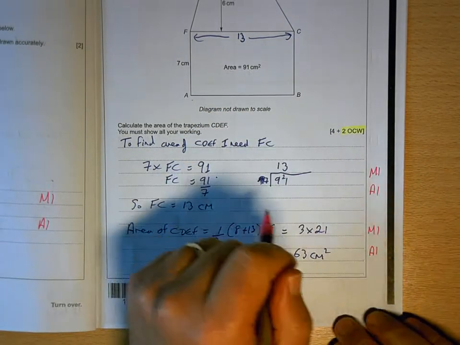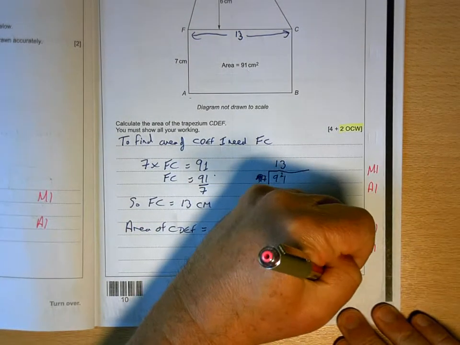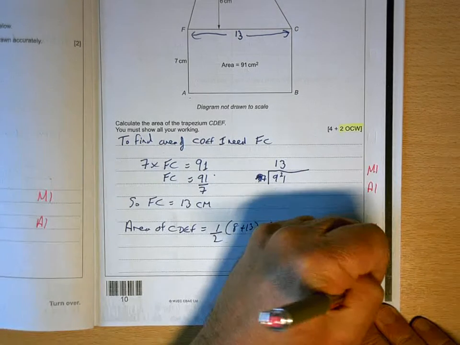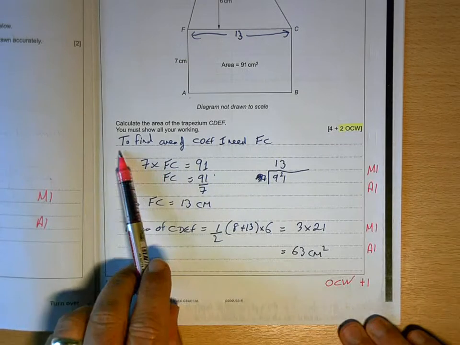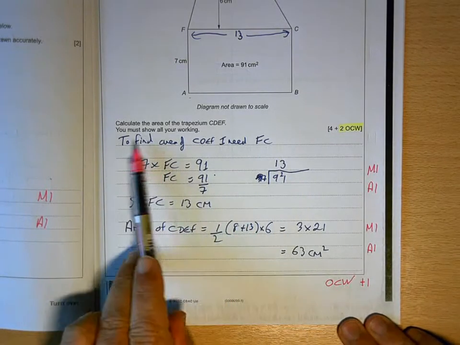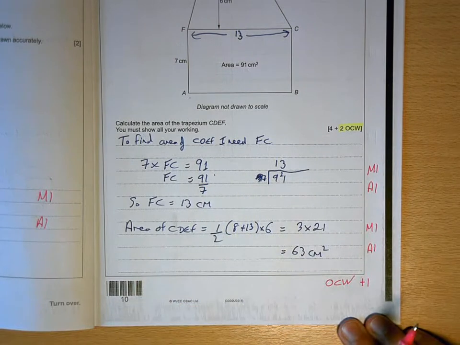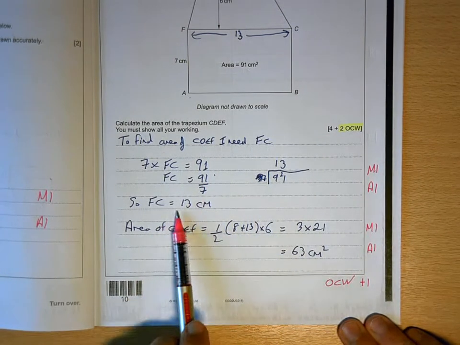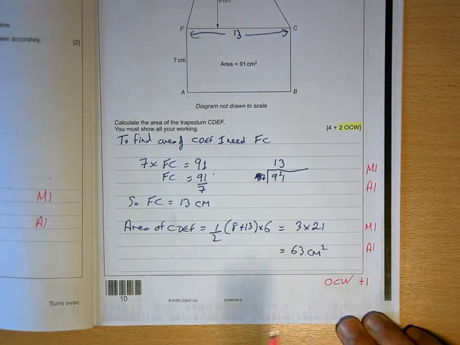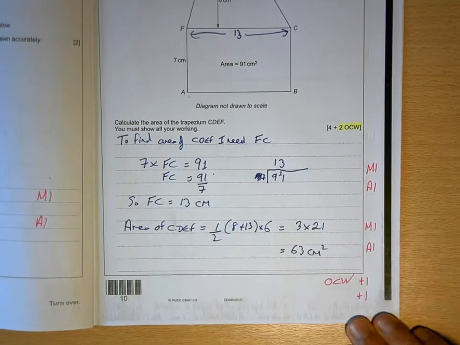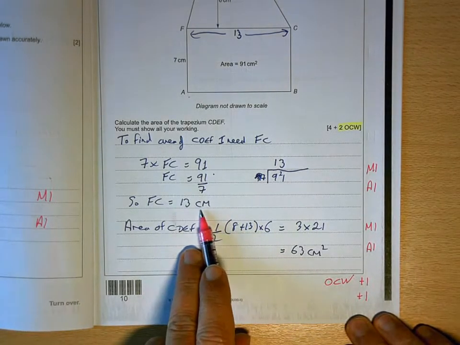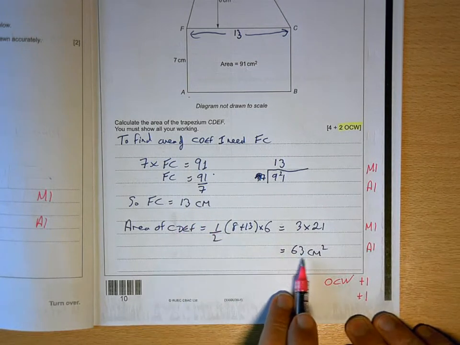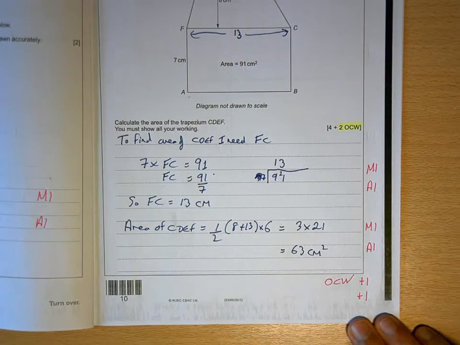And then the OCW part, the extra bits, so you get plus 1 for being organised. So you get 1 mark for showing what you're doing. So it's not writing an essay. First part of that is clearly finding an area of a rectangle, and then the second you're using the area of a trapezium, and then the second OCW mark is for being consistent with your units. So centimeters when I'm talking about length, centimeters squared when I'm talking about area. So 6 marks for that question.